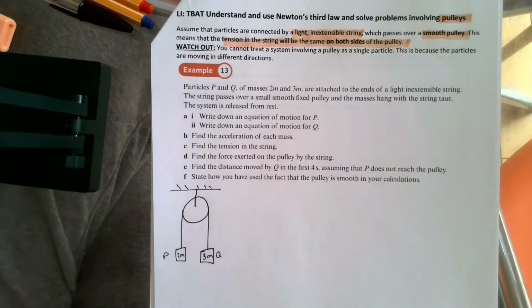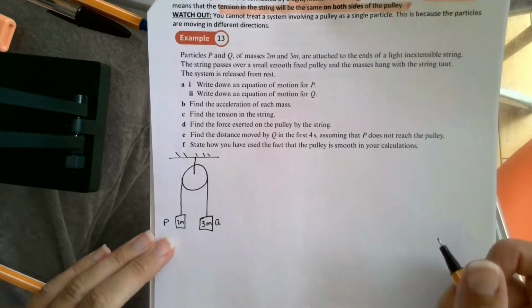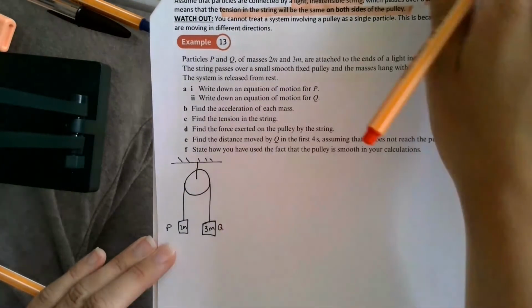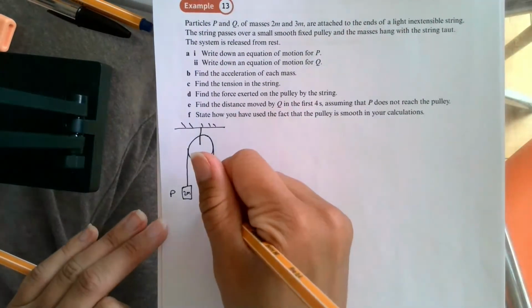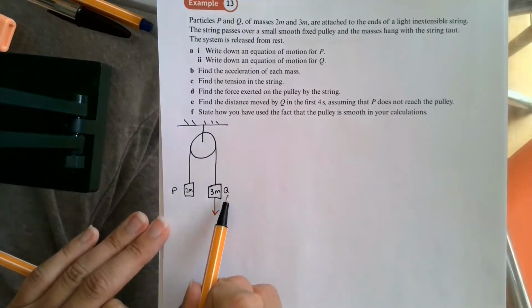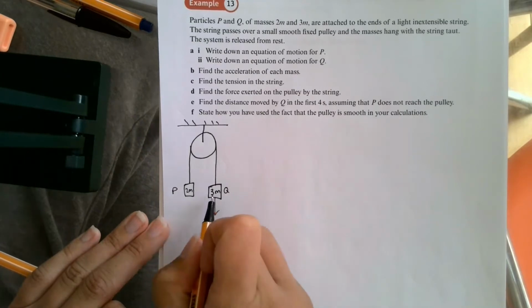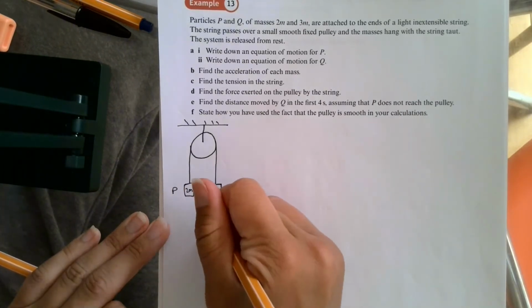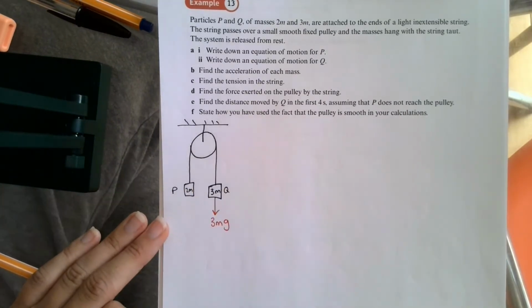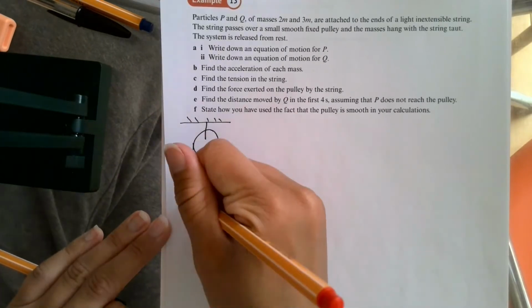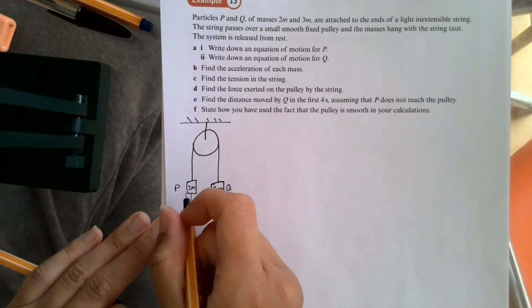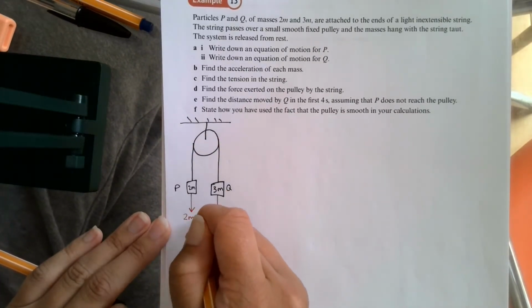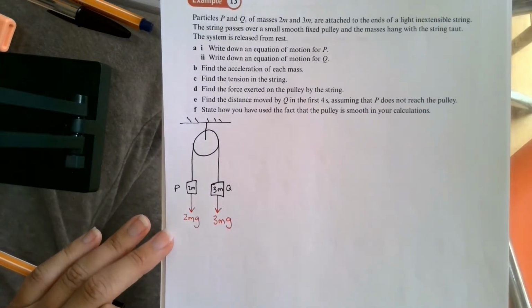So if I start drawing on some of the forces, easiest force to put on first is going to be the weight downwards. So here the weight coming down from mass Q, well, it's got mass 3m, so the weight is 3m multiplied by g, that acceleration due to gravity. And similarly for here, for P, we've got 2m multiplied by g coming down.